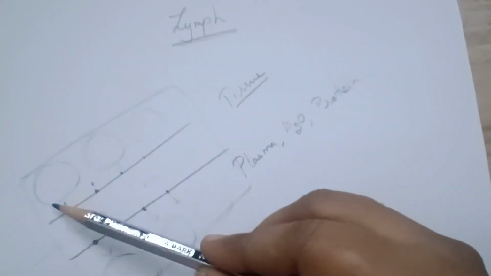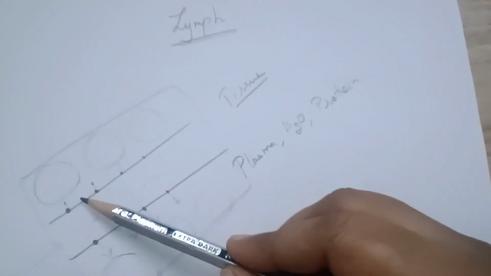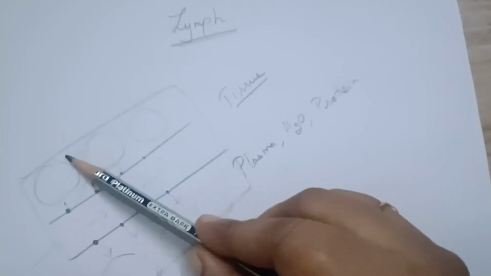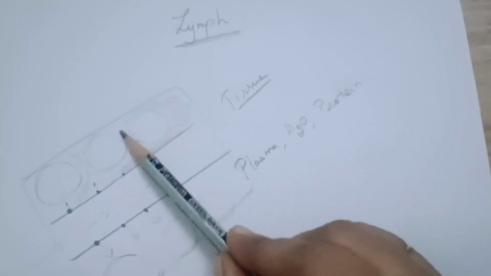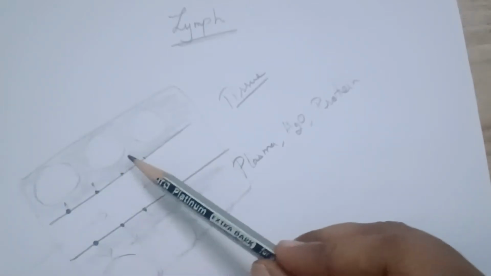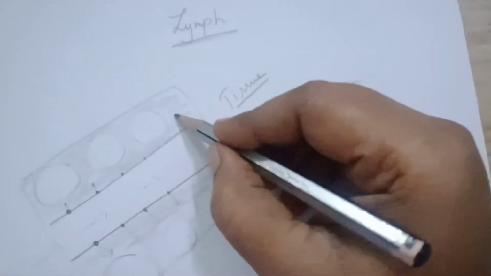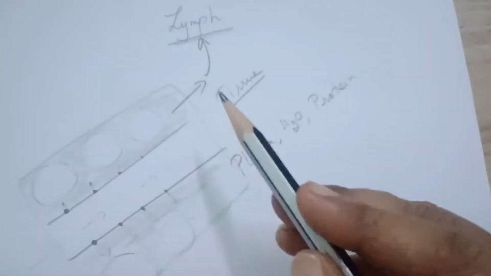This is a tissue. Everything will be absorbed by the cell, but something will escape into the space between the cells. Some of the fluid, that is your plasma, some protein and water, will escape into the space between the cells. This escaped fluid is called your lymph.